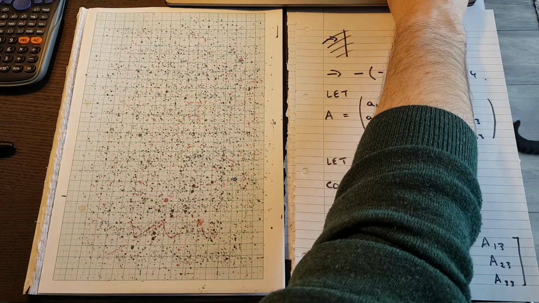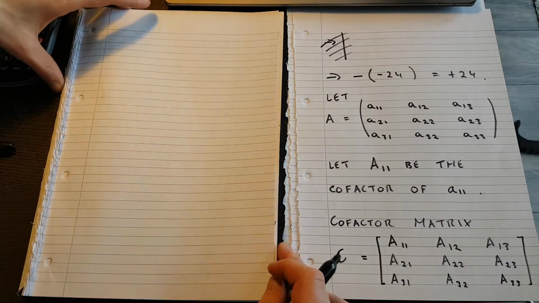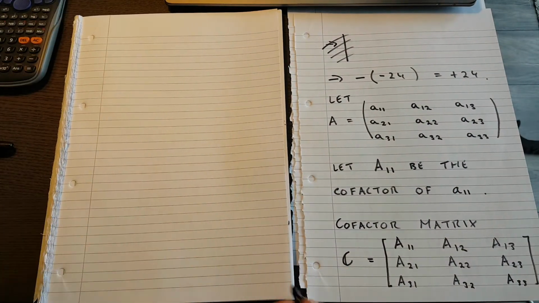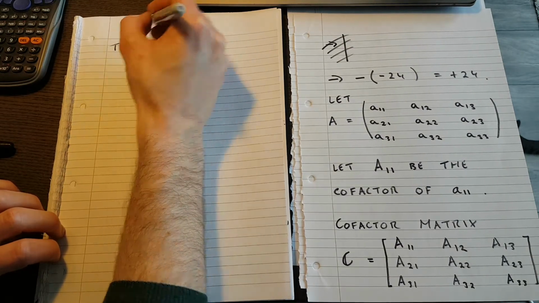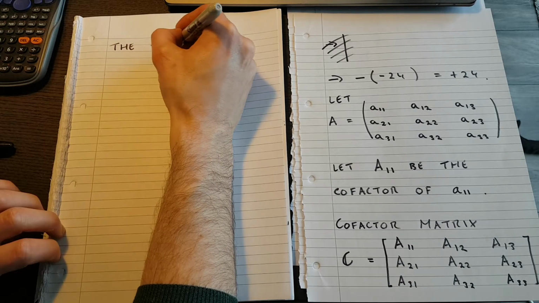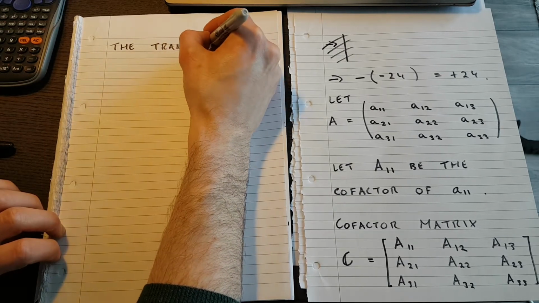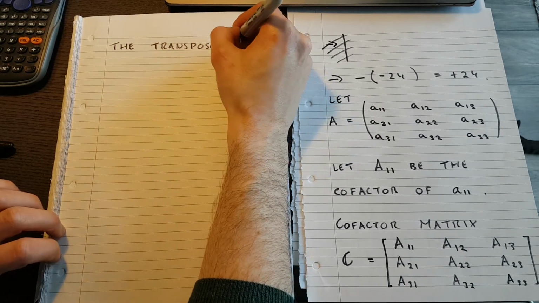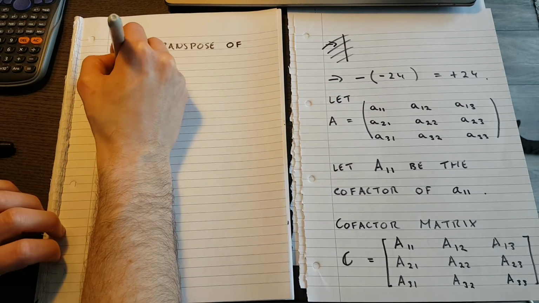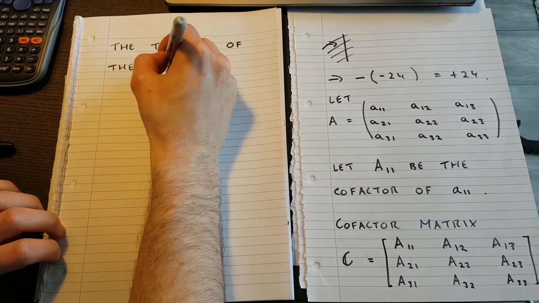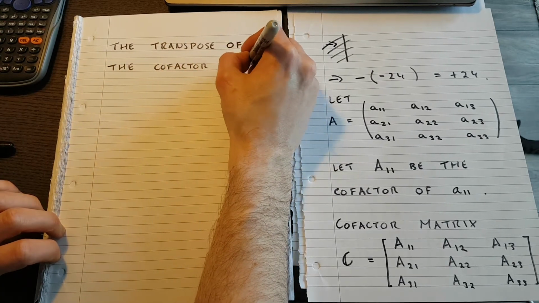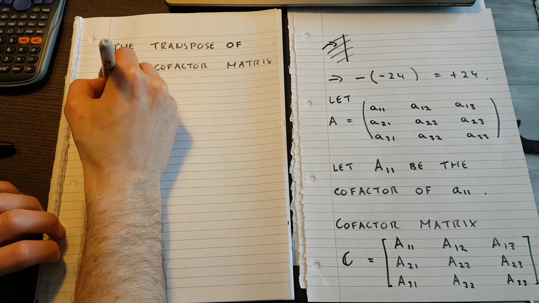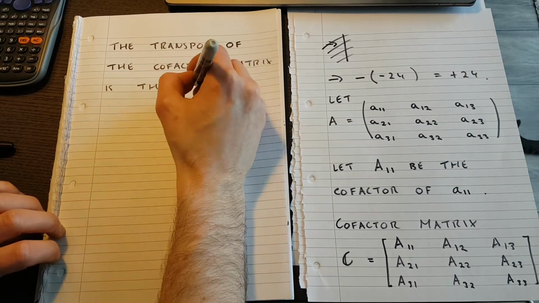To find the inverse matrix, we need something called the adjoint, which is not the inverse either. The transpose of the cofactor matrix is the adjoint.